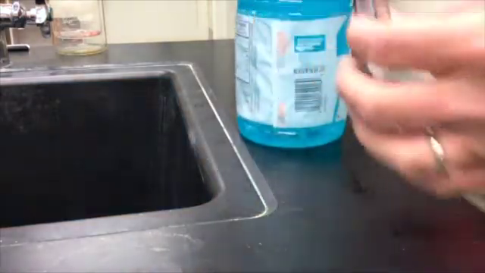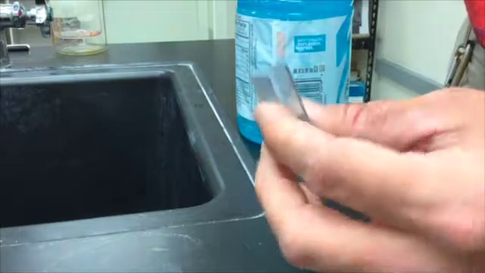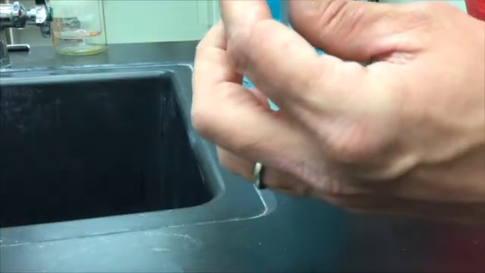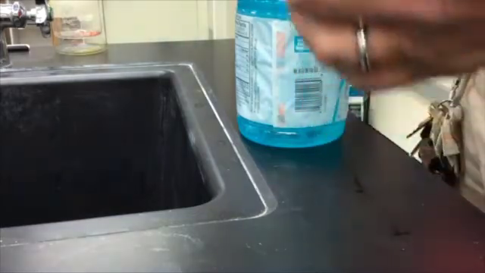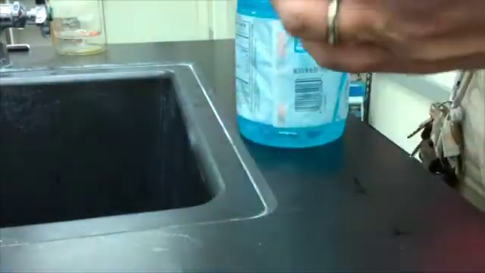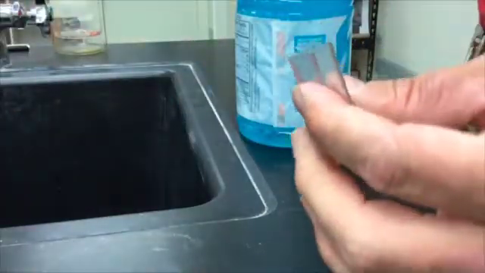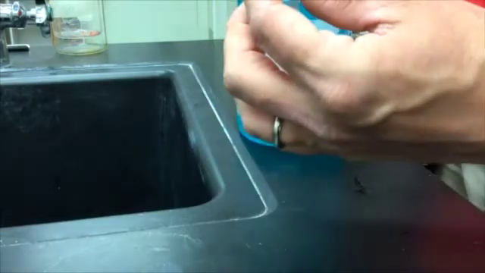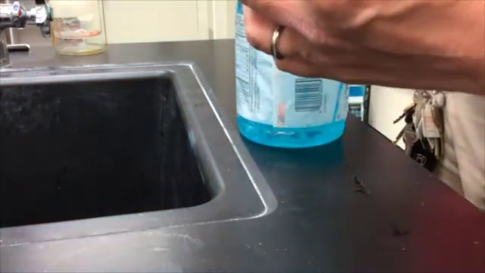So what I am going to do is fill this with some of our Gatorade solution, and then I'm going to dump it out. And that's going to get rid of anything that was in there before. So I'm going to fill it with the Gatorade solution, and dump it out. And then one more time, I'm going to fill it with the Gatorade solution one last time.